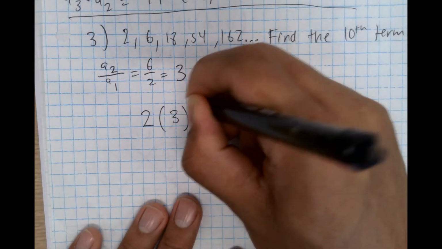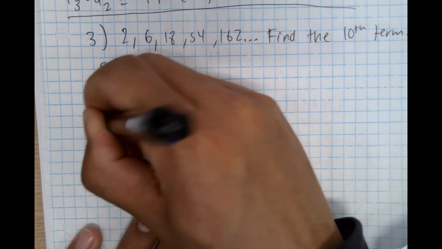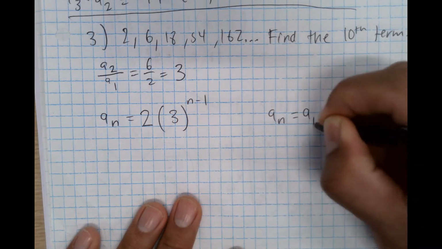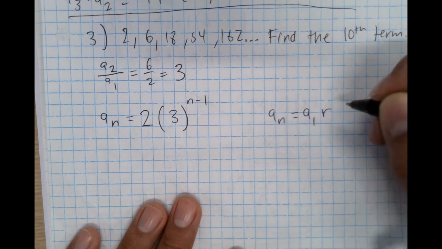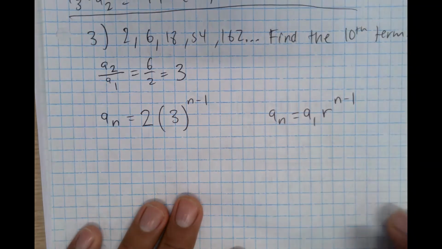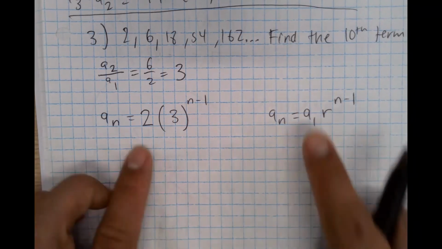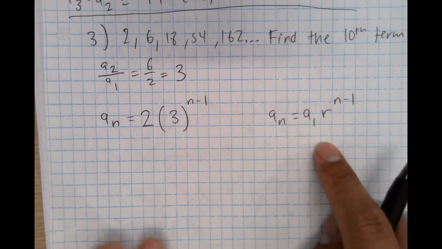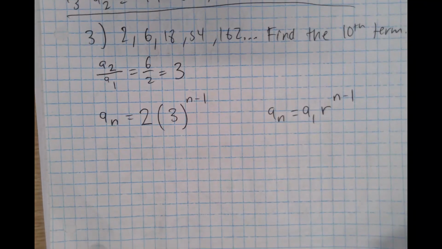So n minus 1. If you want to find any term, the formula is a of n is equal to a1, which is the first term, times r, which is the common ratio, to the n minus 1 power. You can see here, 2 is the first number in the sequence, r is 3, which we solved for, and then we can solve. Okay, so how do we solve for the 10th term?